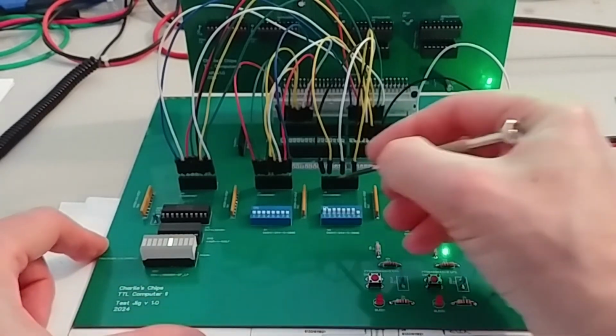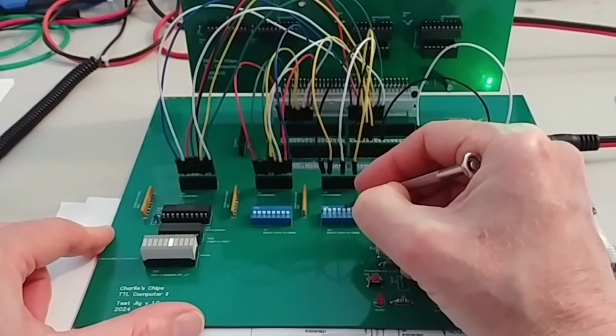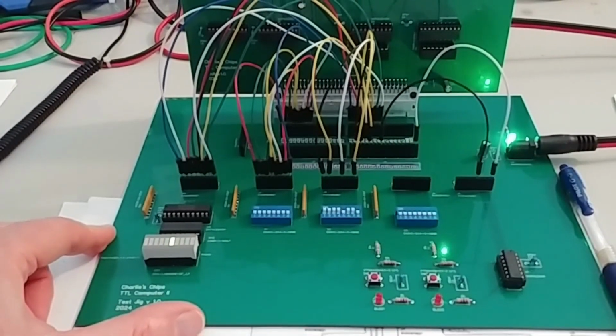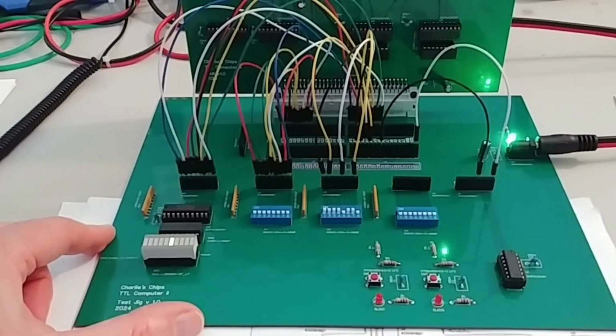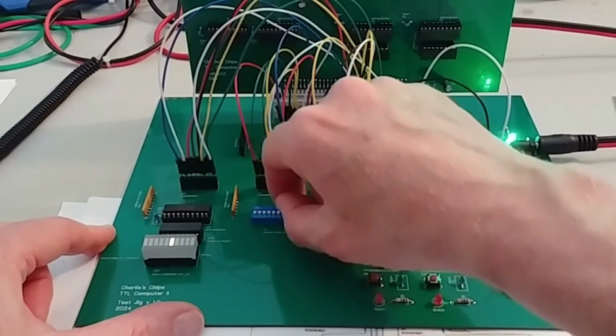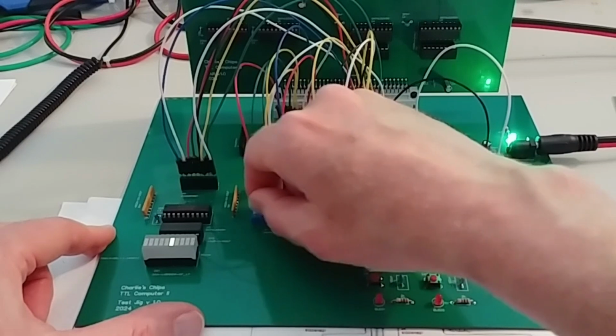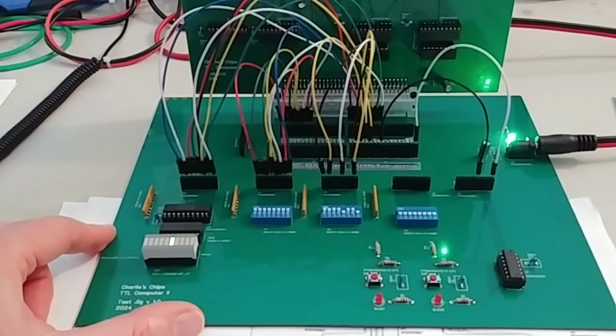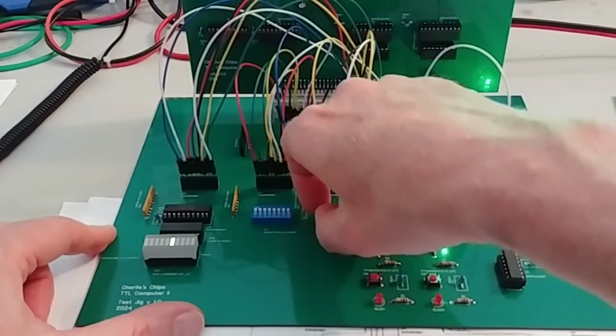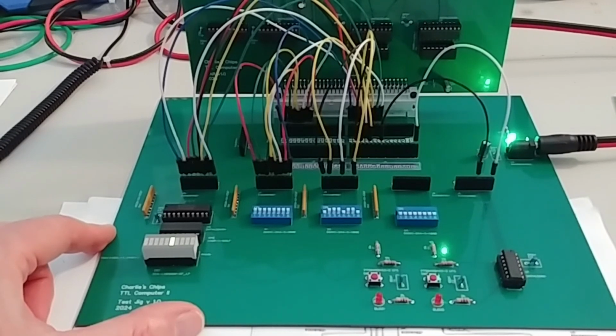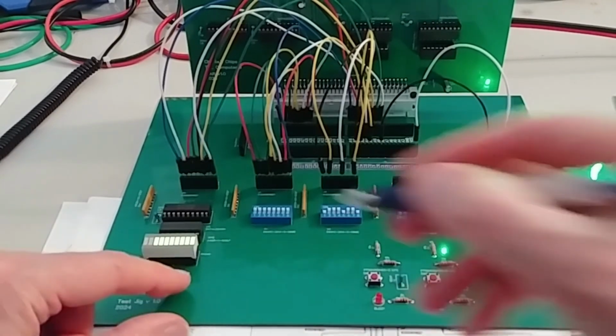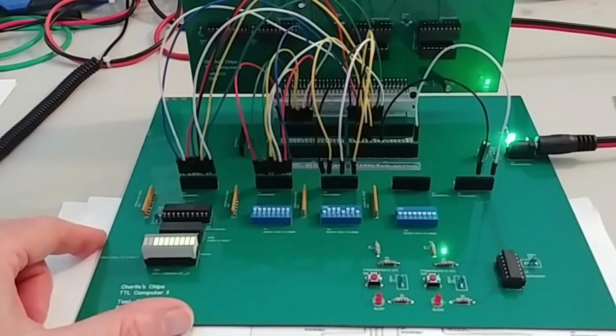Now we want to bring counter enable low. Okay, we want to have FF on our data bus, and we do. And we want to do memory in low. We want to enable that, bring that low to enable that. And we are going to clock that in, and that's a good test. So we had FF, and we clock that in. And that's a good load test. Bring that back high.